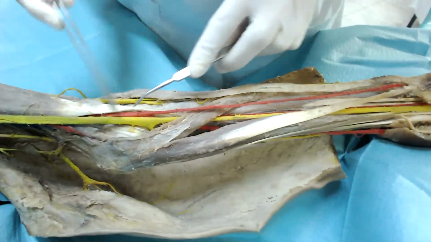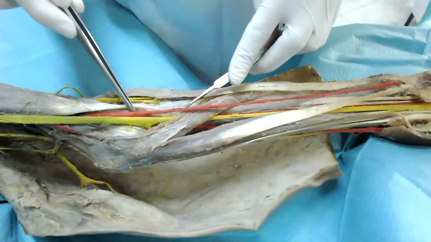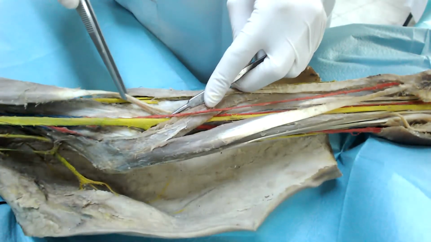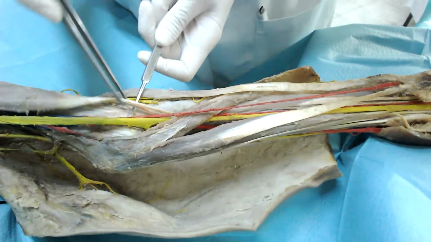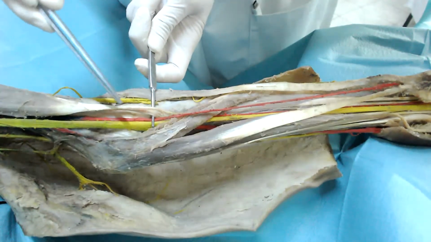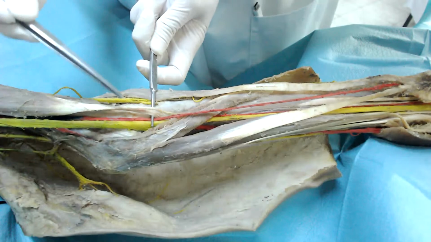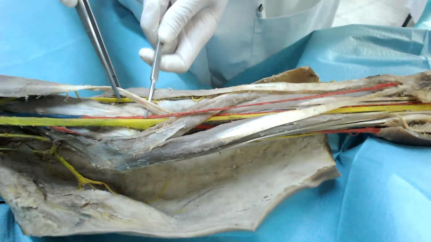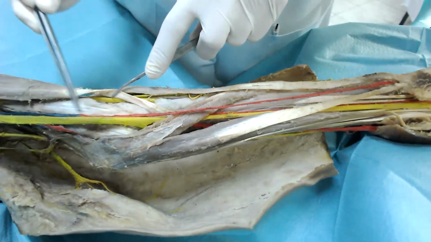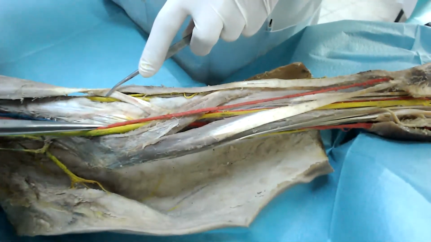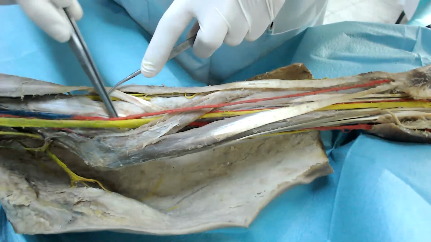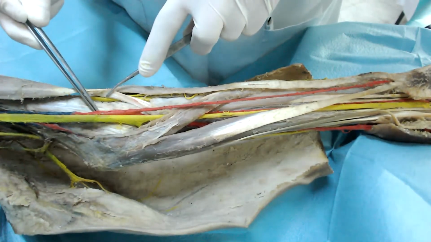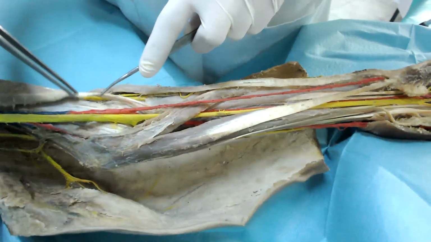Deep into the cubital fossa, we will have, and you can see it quite nicely, the tendon of the biceps, which divides our fossa into a medial compartment and a lateral compartment. Deep to this muscle, we have the aponeurosis of the biceps brachii muscle. So the floor is actually made by the aponeurosis of the biceps brachii muscle.